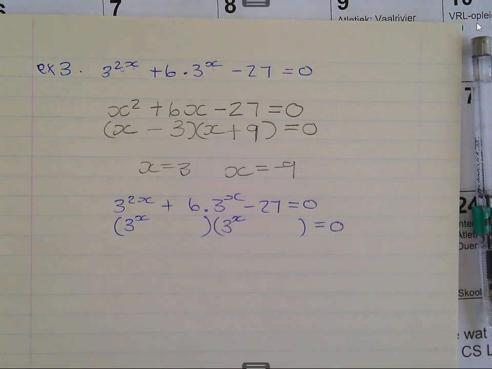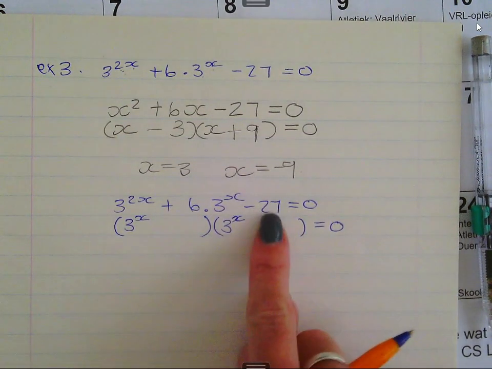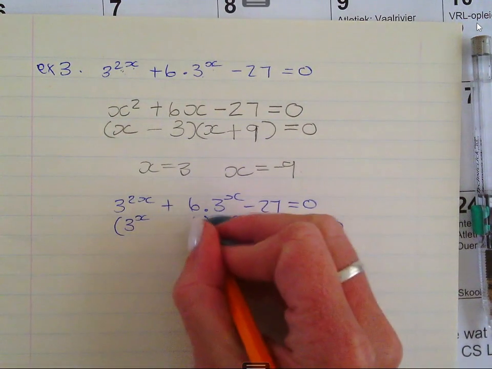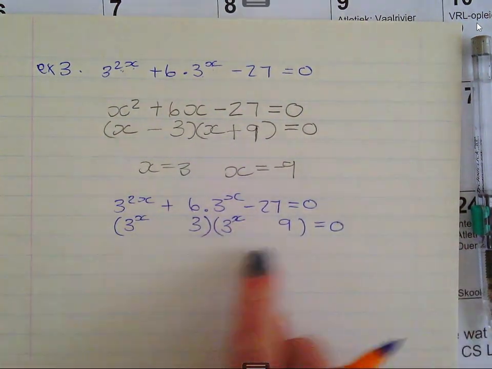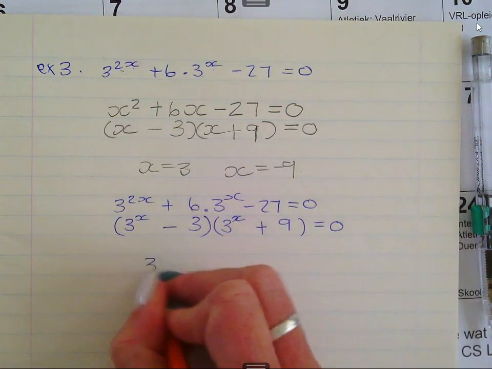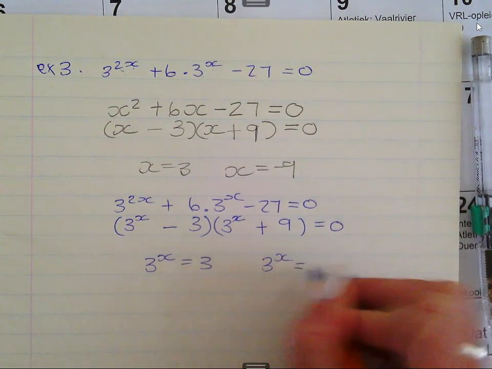What's the secret to mathematics? Everything stays the same. So after I took that square root, factors of 27 that will give me 6 when I subtract them: 3 and 9. Will it be plus or minus? Minus 3 plus 9. Now my answer is 3 to the power of x equal to 3. 3 to the power of x equal to negative 9.